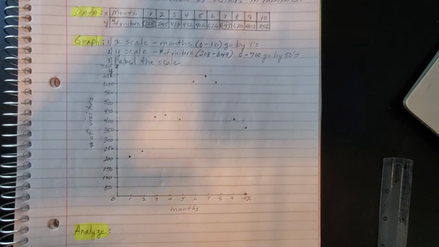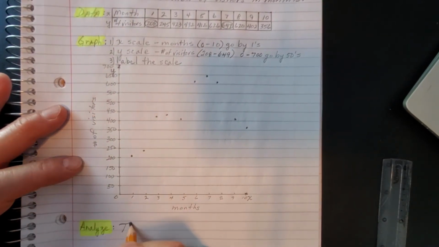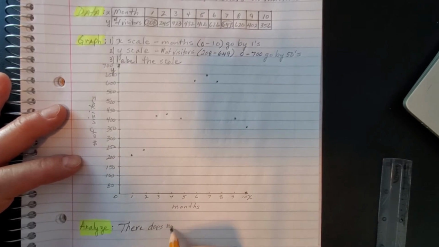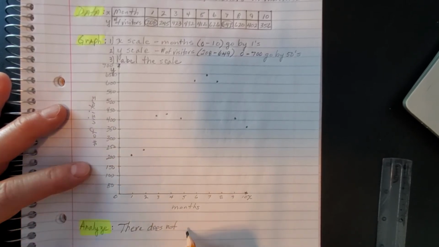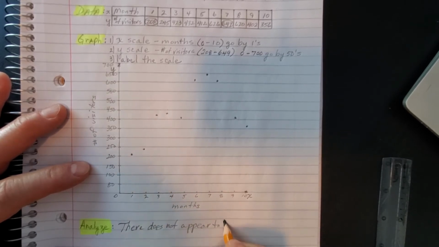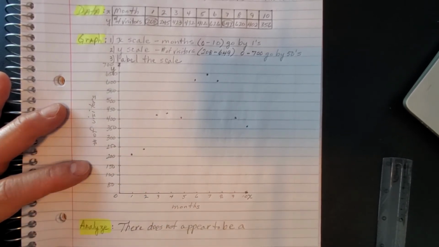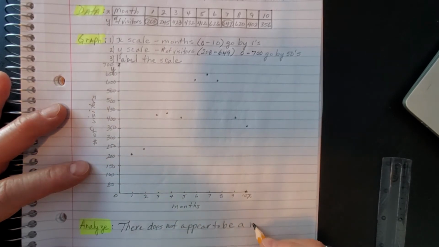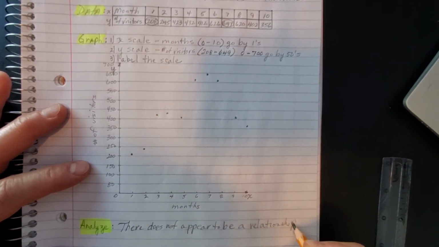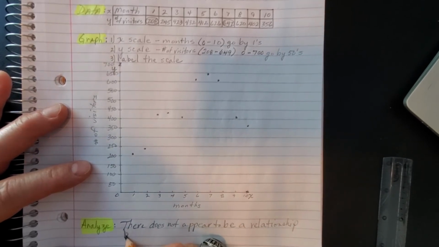I'm going to write the analysis down here. So analysis would be, there does not appear to be a relationship between the variables. Okay.